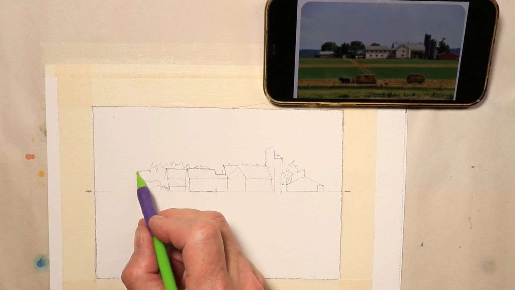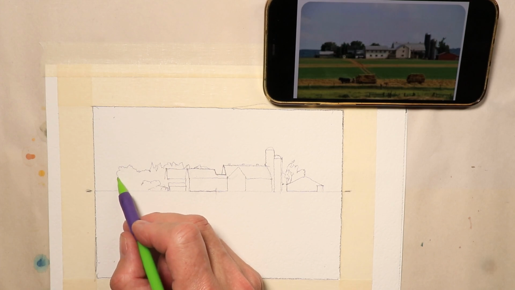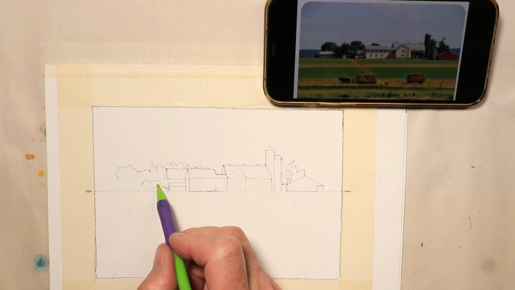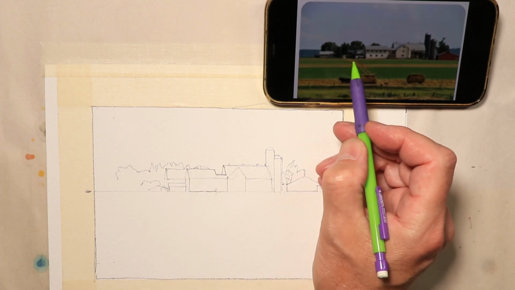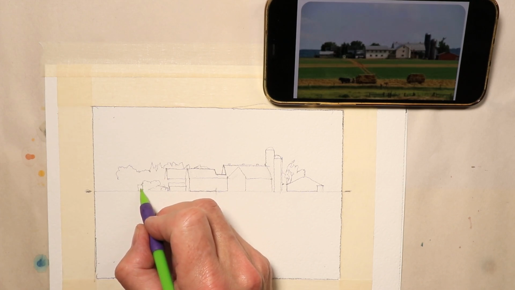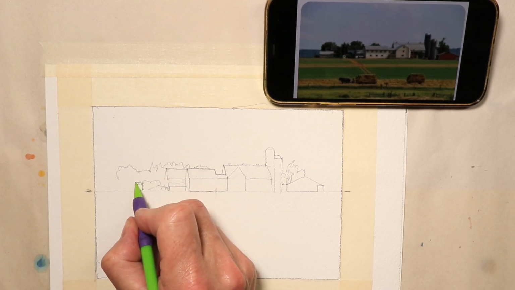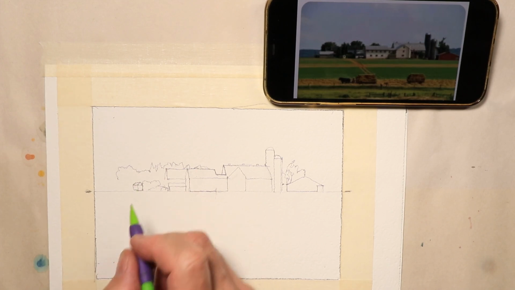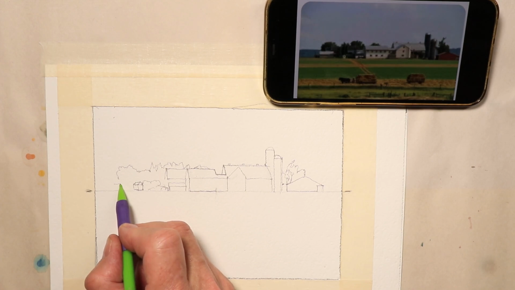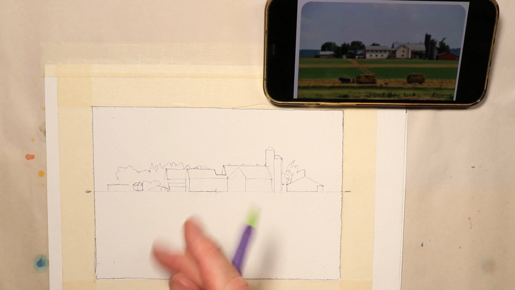So I'm just carefully getting what I see. So over here, there seems to be another small building like this. Like that. And then over here, there's another building, like that.